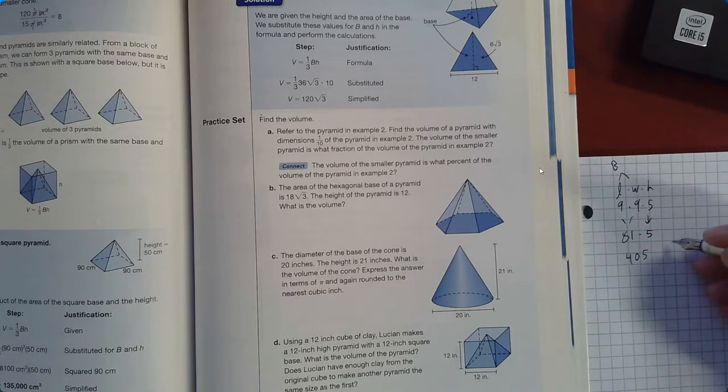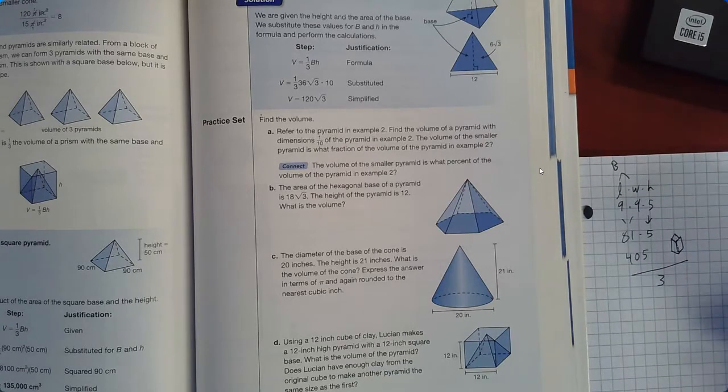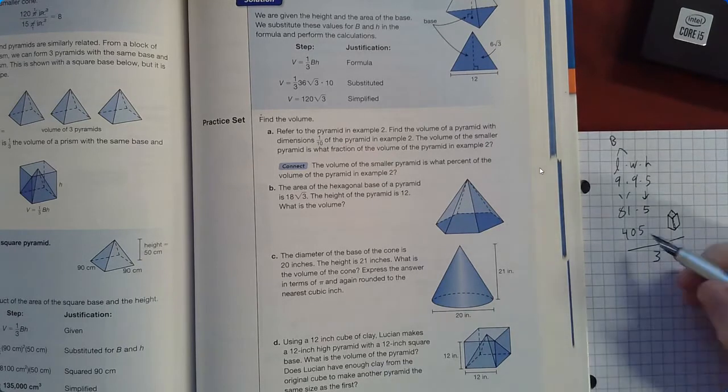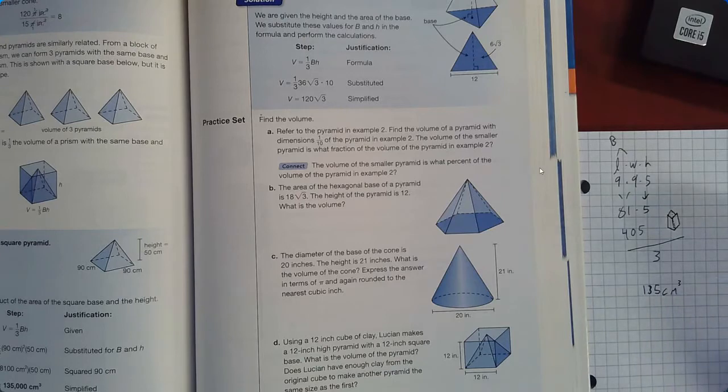This would be my answer for a rectangular prism, okay? Not what I actually have, which is a triangular prism. So I have to divide all of this by 3. 3 is going to go into 405 135 times. Okay? So my answer is 135 centimeters cubed.